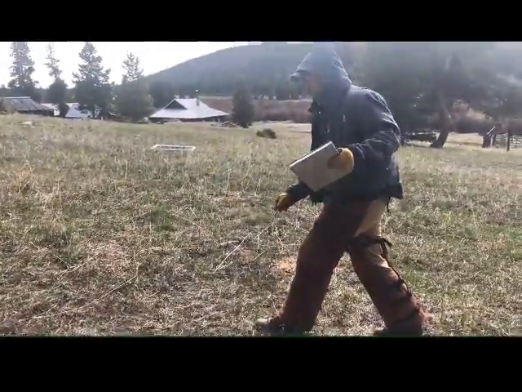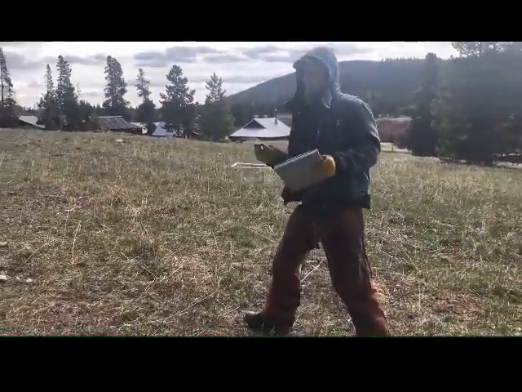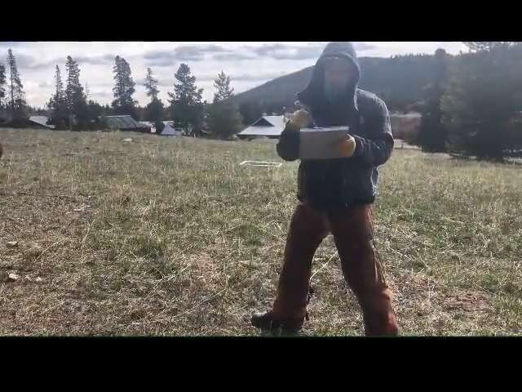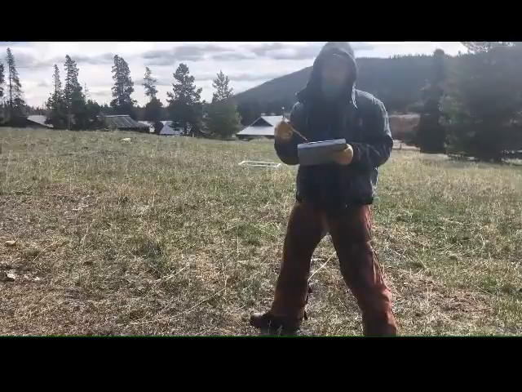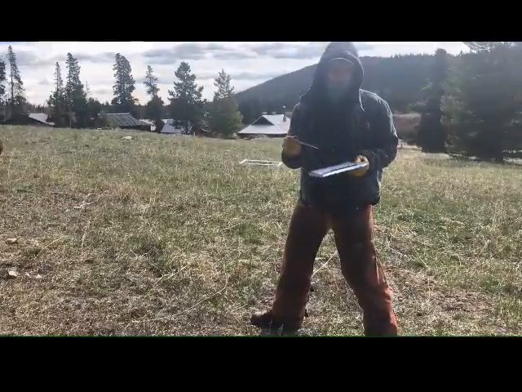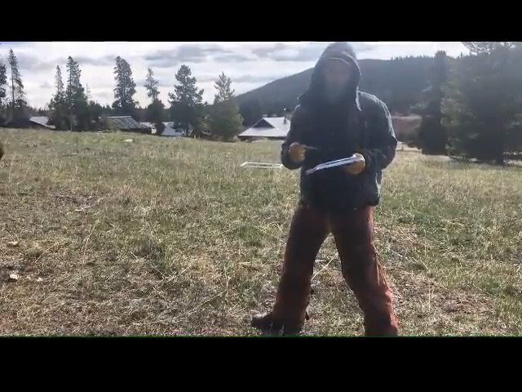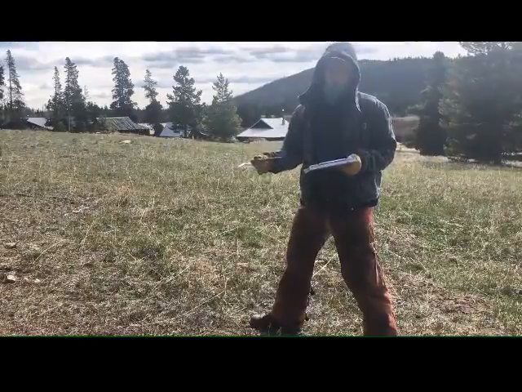And so I'm going to continue taking steps and continue tallying for this transect until I've reached 100 steps, and then I'll make another random azimuth and I'll go in another direction, and I'll complete 2 more plots with this methodology.